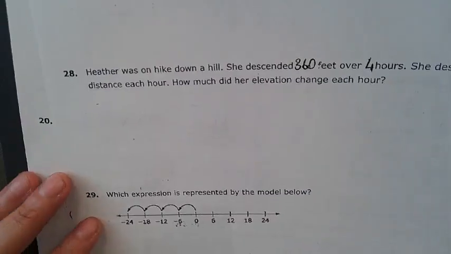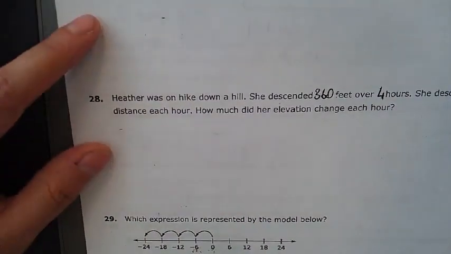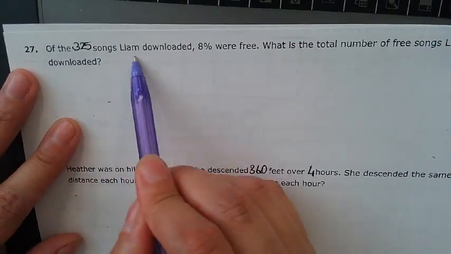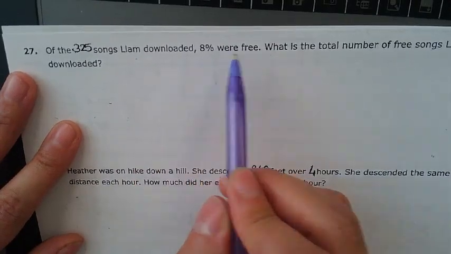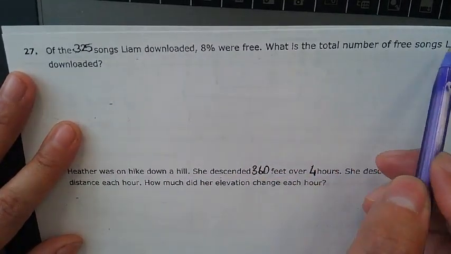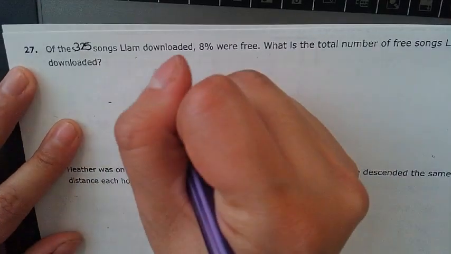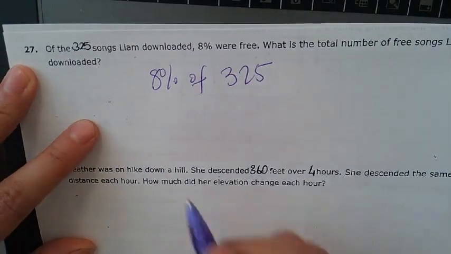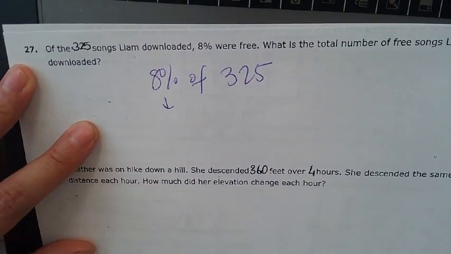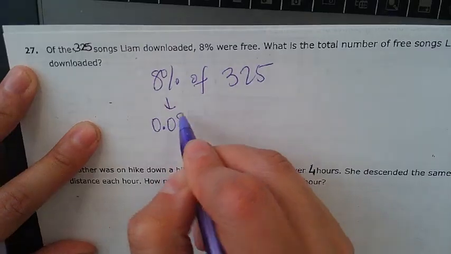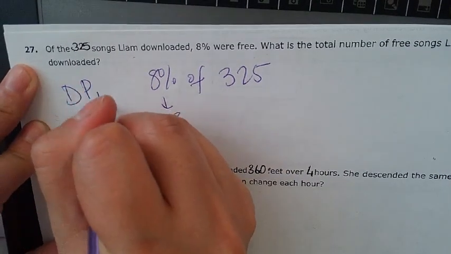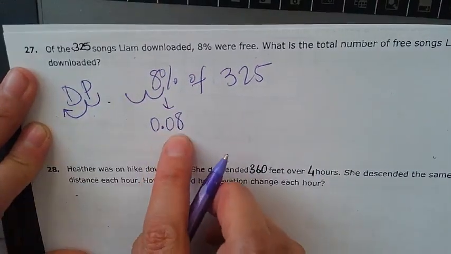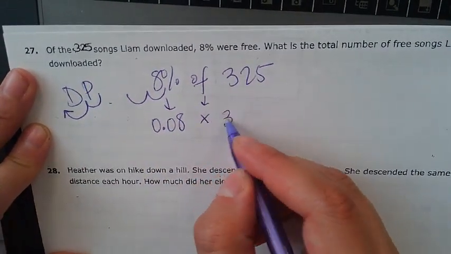Next. Last page. 27. Of the 325 songs that Liam downloaded, 8% of them were free. What is the total number of free songs that she downloaded? So what is 8% of 325? How do I change this to a decimal? 0.08. Percent to decimal, move the decimal to the left 2 times. Therefore, it's 0.08. The word of means to multiply.